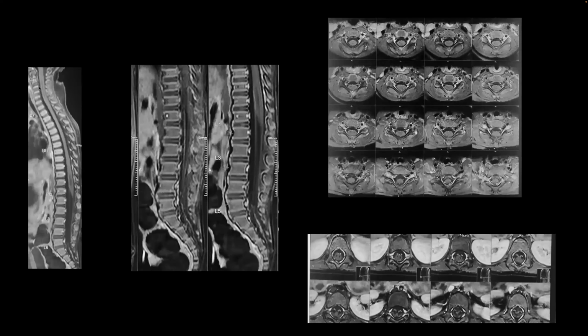Post contrast was done. The cervical lesions did not demonstrate any enhancement, but there was some degree of cauda equina nerve root enhancement. You can appreciate on the axial sequences here, more ventral nerve roots are demonstrating this degree of enhancement. Also on the sides, you can see that there is slight hyperintensity on the post-contrast study.